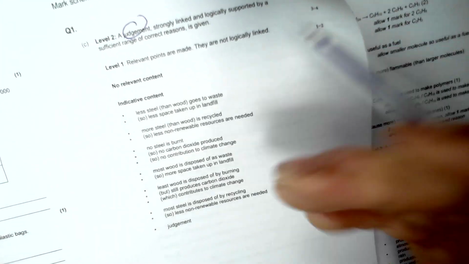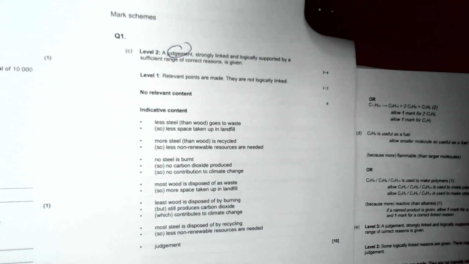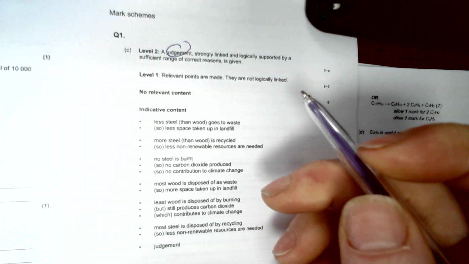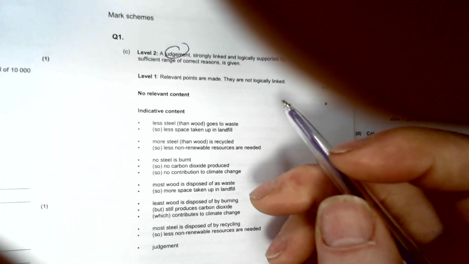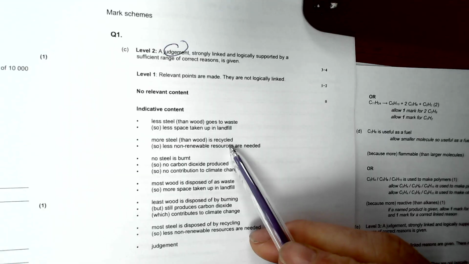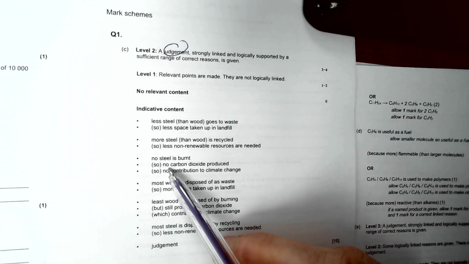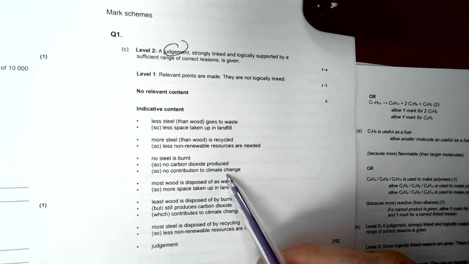Right. So, indicative content, just reading from the table. Less steel than wood goes to waste, so less space is taken up in landfill. More steel is recycled, so less non-renewable resources are needed. No steel is burned, so no carbon dioxide is produced, so no contributing to climate change.